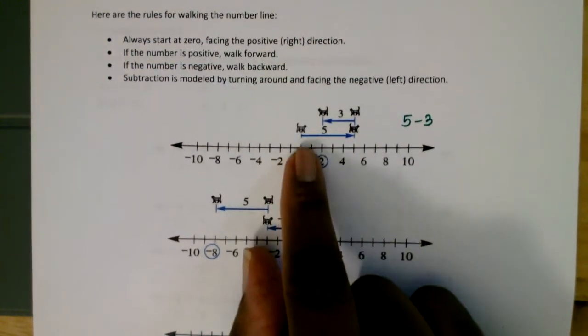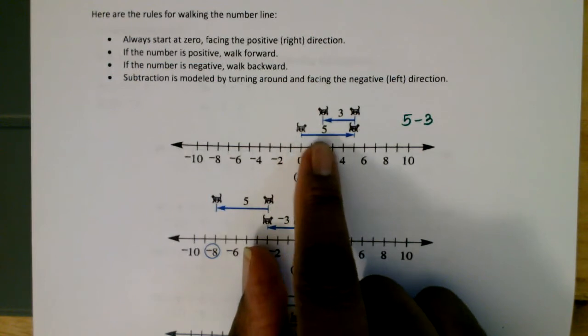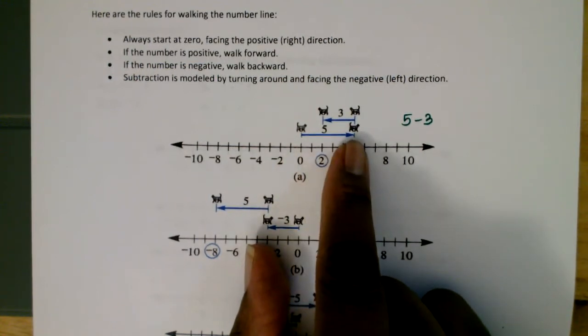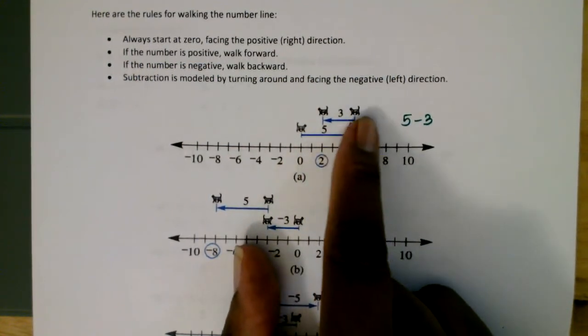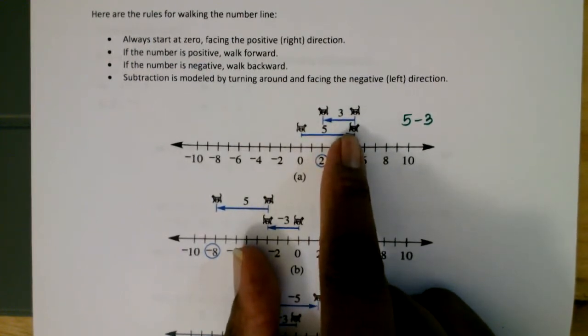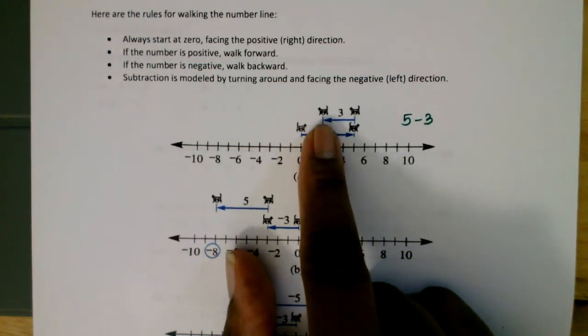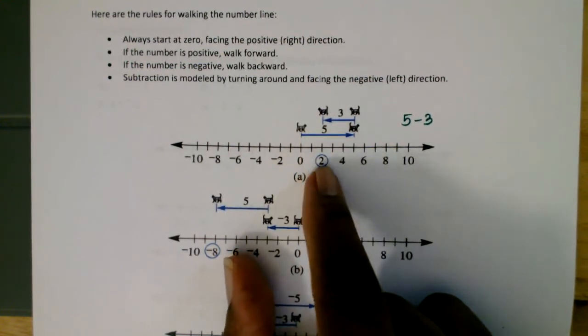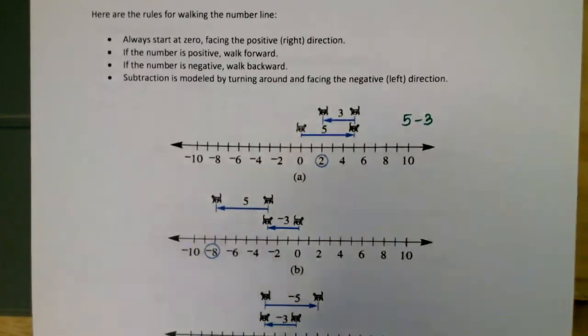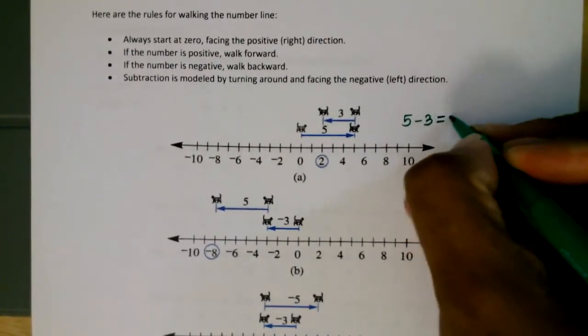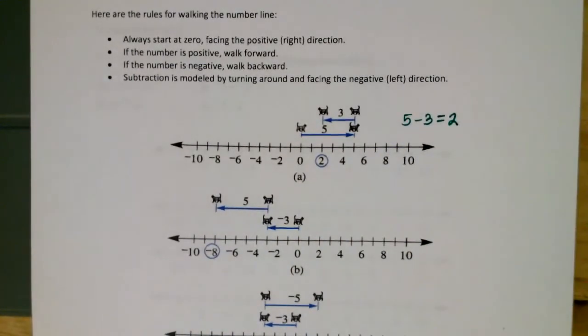So you start at 0. Positive 5 means you go to the right 5. We're subtracting, so here this cat will be facing the left, or facing the negative direction, and will be going 3 places forward to the left. We end up at 2. So that means 5 minus 3 equals 2.